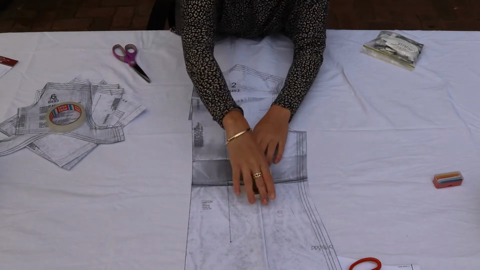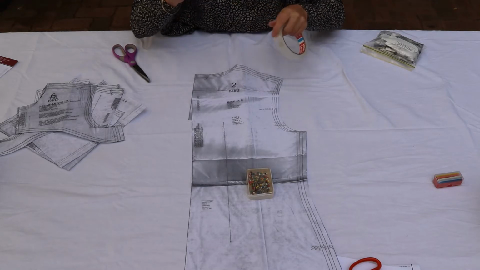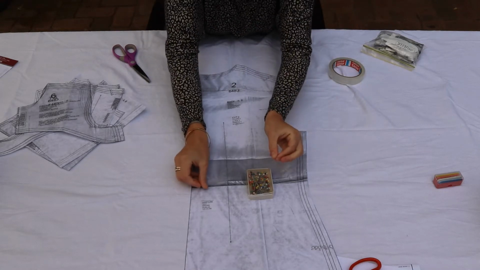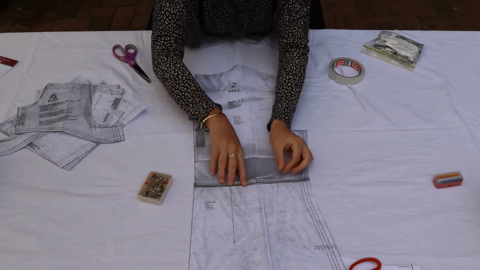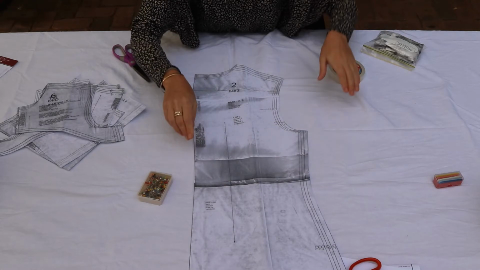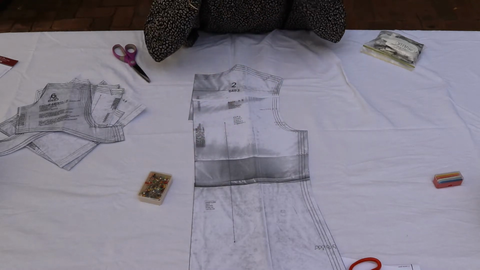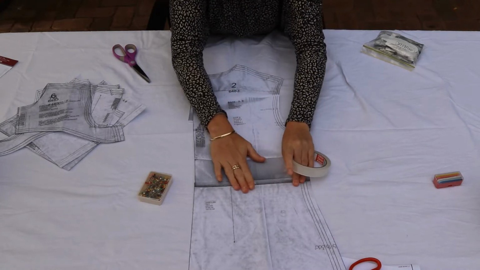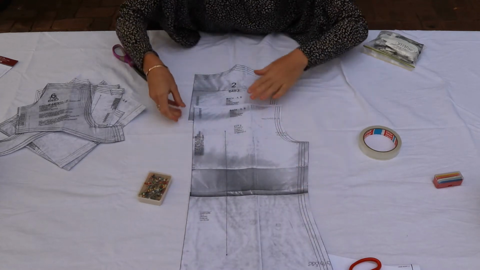So I'm going to use a weight there to hold it. I have some sticky tape, and I'm just going to come through, and I just want to stick it together. Okay, and there's half of our pattern.